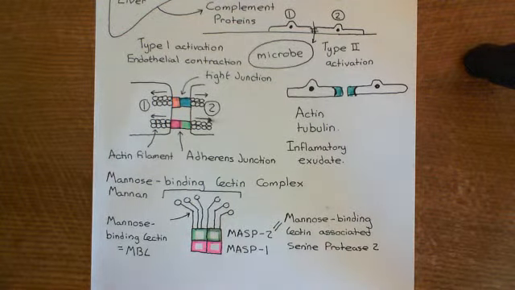Now, a whole bunch of microbes have structures on their surface to which this mannose-binding lectin complex can bind. And just to give you a flavour of the variety of microbes which this complex will be able to bind to, you have bacteria, of which the main examples which this is very effective against would be Salmonella. Okay, a famous gastroenterological bacterium which often causes food poisoning.